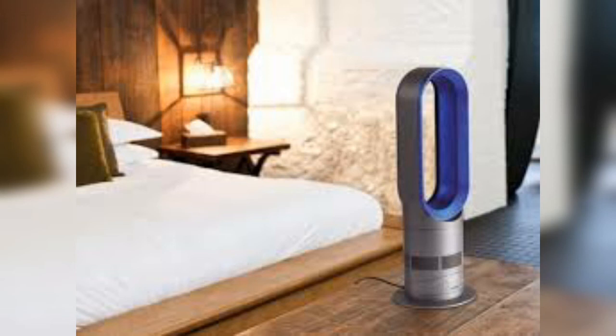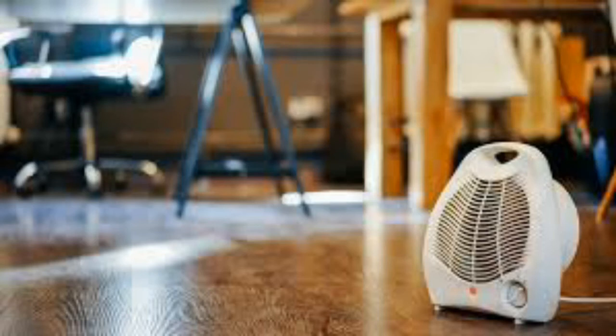Allow any cooked food to cool down to room temperature before storing it in the fridge. If you put hot food in the fridge for storage, you will just be making the fridge use more power to cool that hot food.